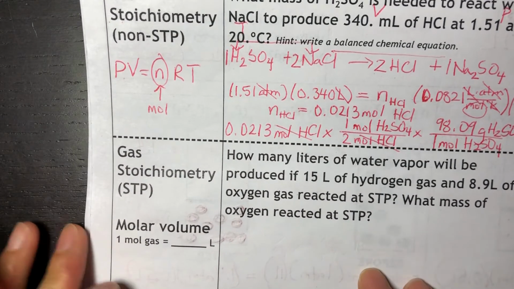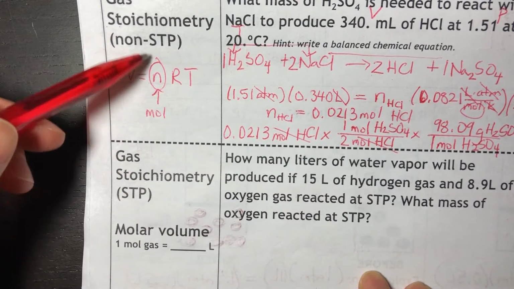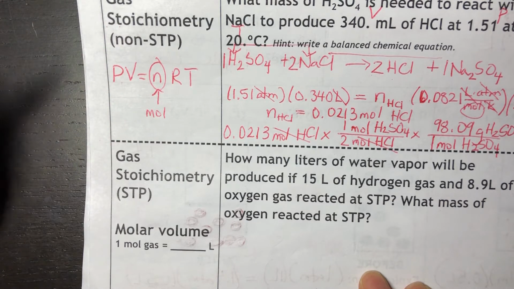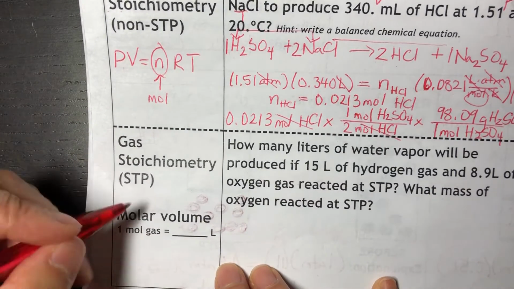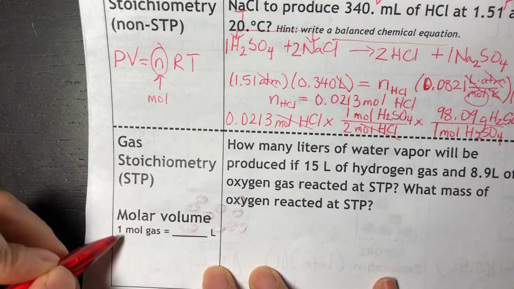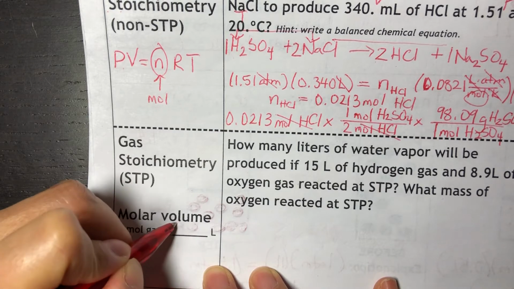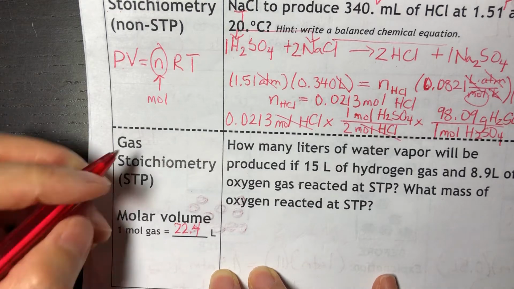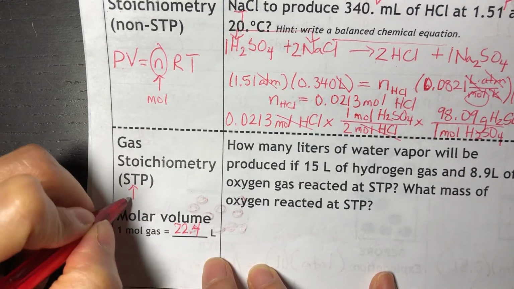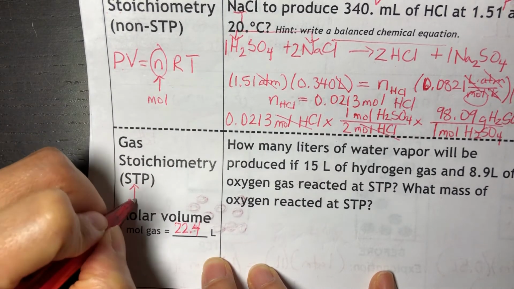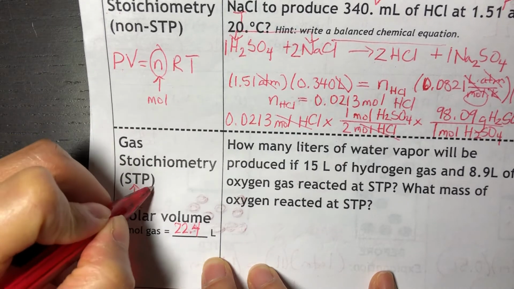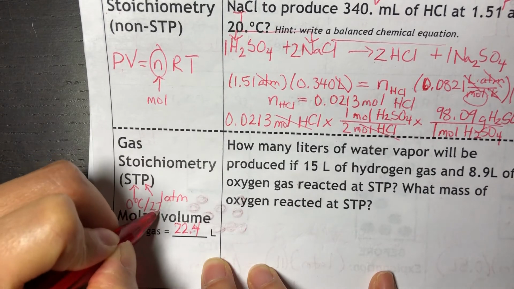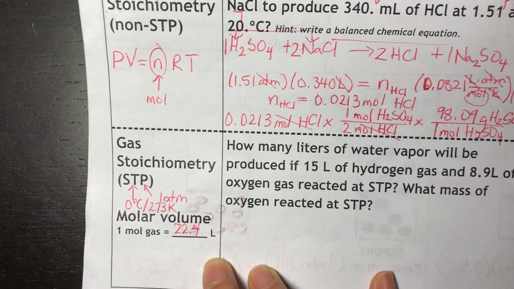So we'll continue on. So that was non-STP conditions. You'll need to rely on this equation when you're doing non-STP conditions. Now we're going to go into STP conditions. At STP conditions, a mole of a gas has 22.4 liters. Now you're going, what does it mean? Well, STP stands for standard temperature and pressure. That means that you have 0 degrees Celsius and 1 atm of pressure. Now, the 0 degrees Celsius could be 273 Kelvin as well.